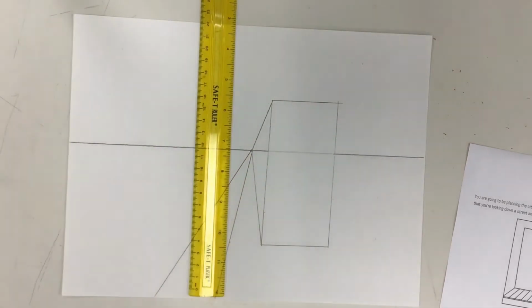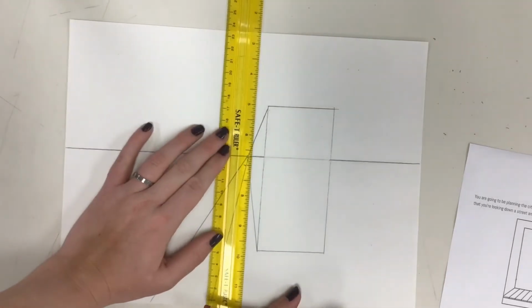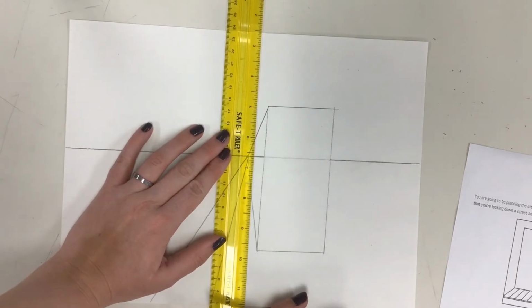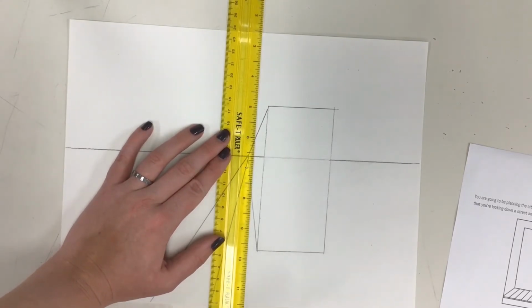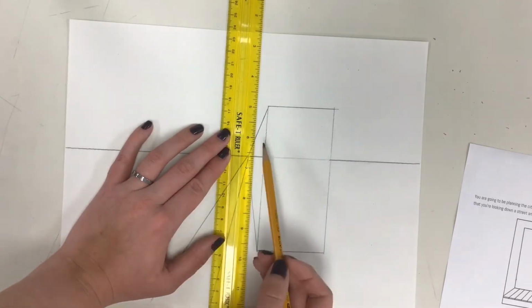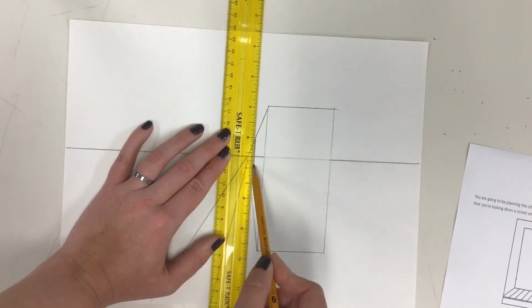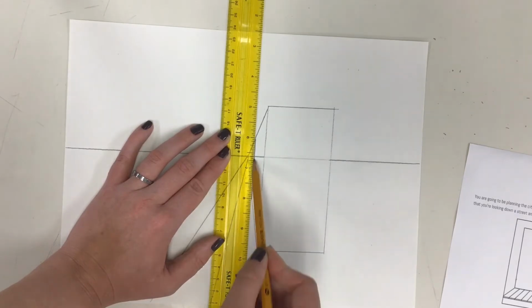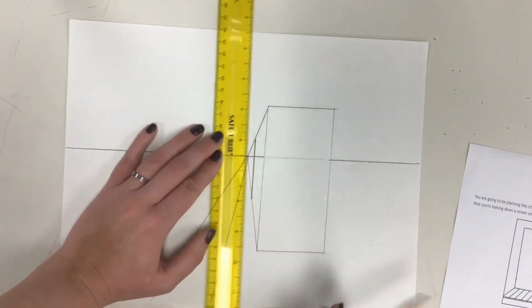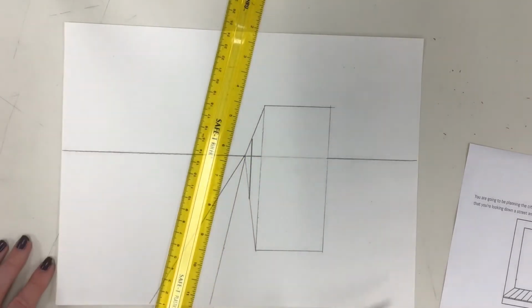Okay, so there you have the side of the building. I know it doesn't look like much. I know it looks like a triangle. Bear with me. So now I need to create the other side to kind of cut off the front. So I'm just going to put in a vertical line. This line has to be perfectly vertical. If it goes slanted, it's going to look real weird. Okay, so there's the other side.